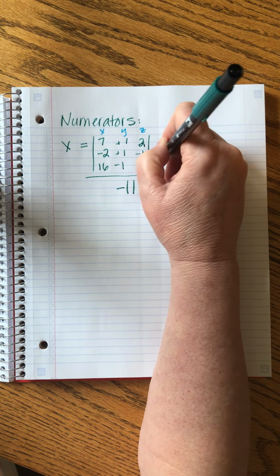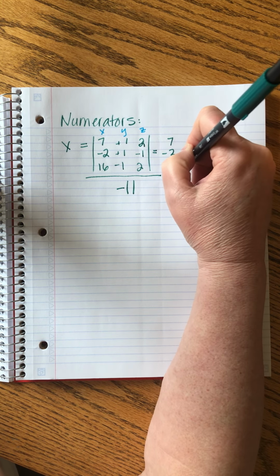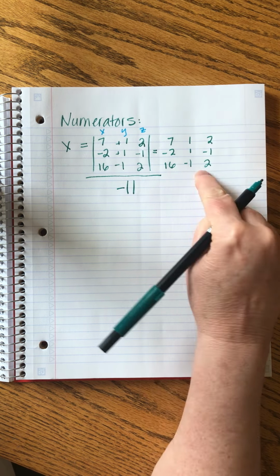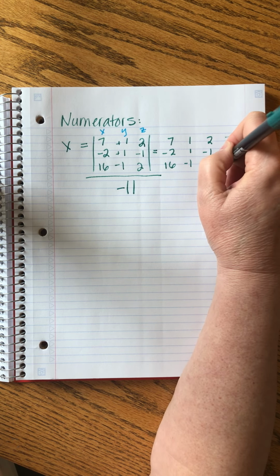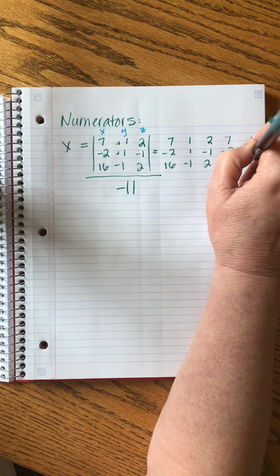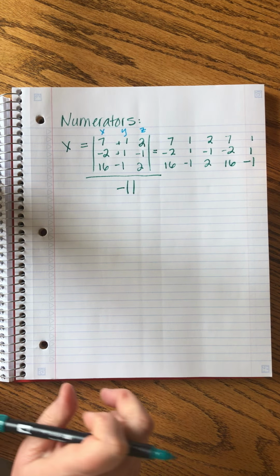So we have 7, minus 2, 16, 1, 1, minus 1. We copy it as it is, then we repeat the first 2 columns so that we can do that nifty multiplication. I know, it's weird, it's crazy. Now we do the multiplication.